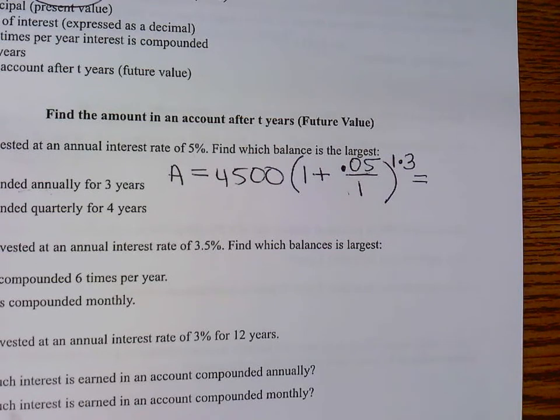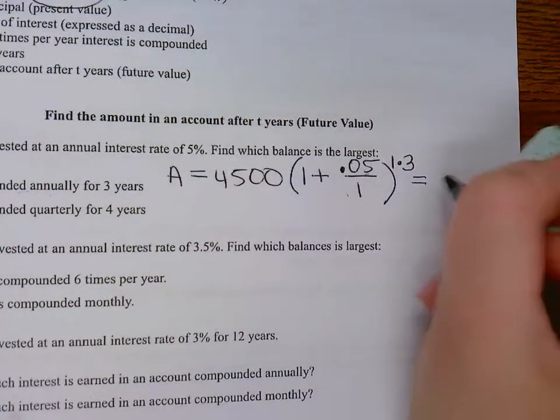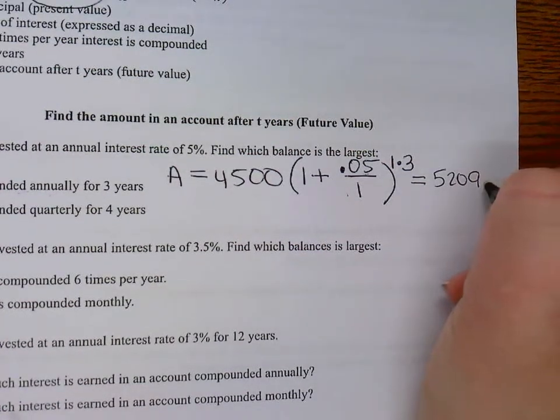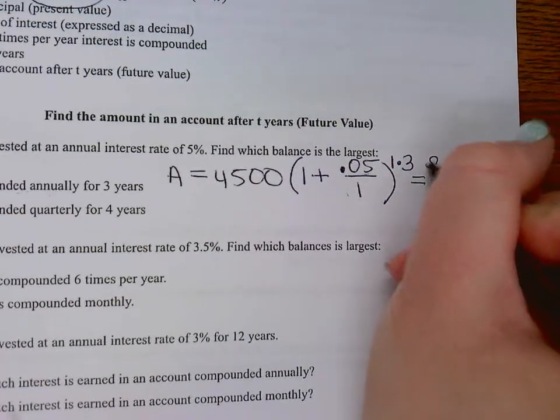Do it all in one entry so that you don't mess up the order of operations, and see if you can calculate the correct amount of interest or the correct ending value for the account. So if someone gets it, maybe you can tell me what you get, because you typed something incorrect. 5209 and what, 31 cents if I round to the nearest penny.